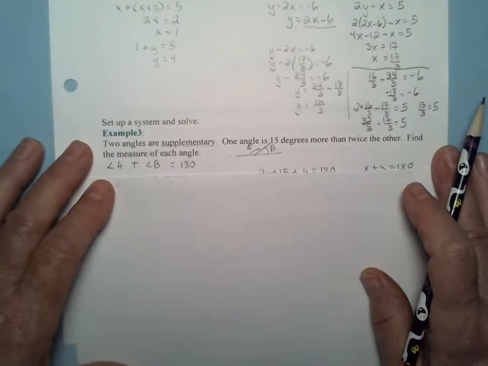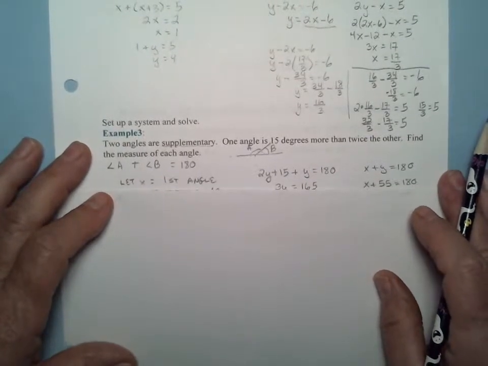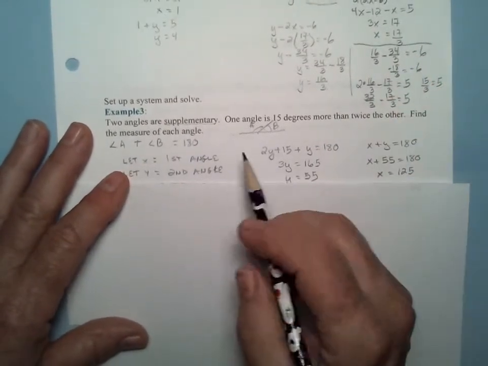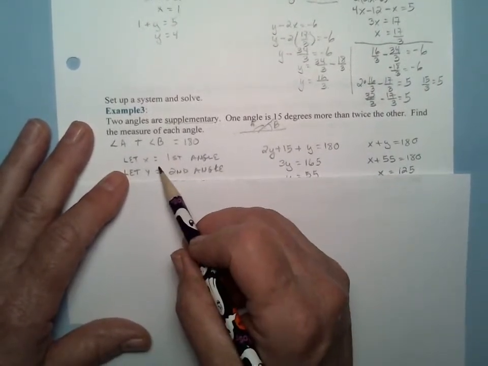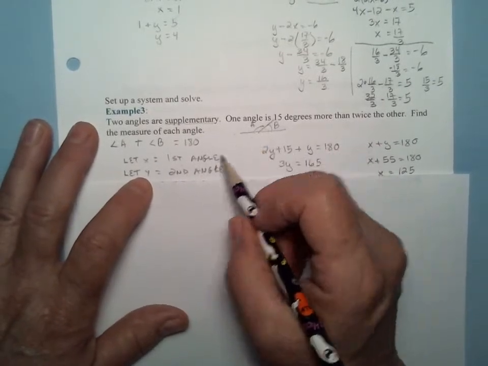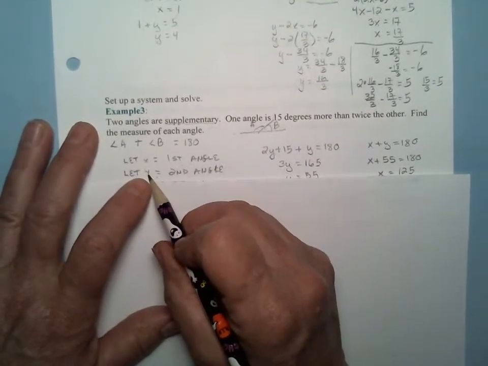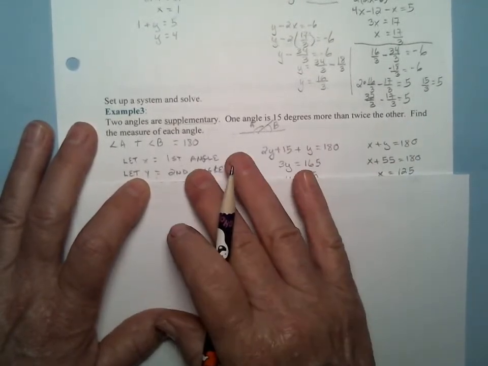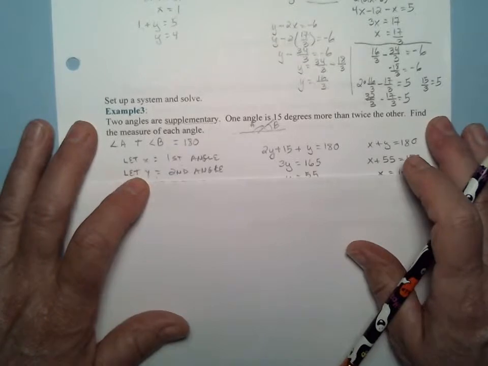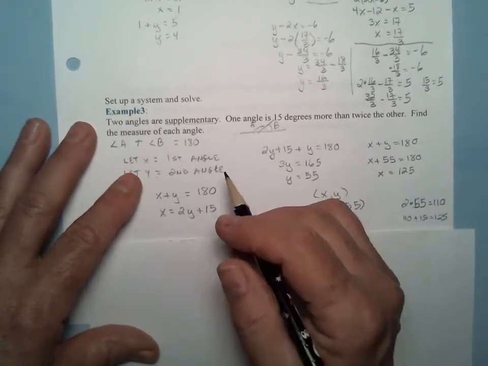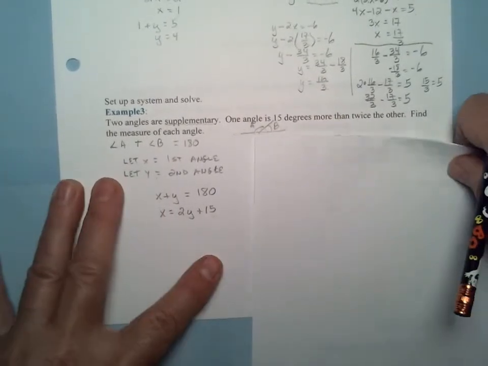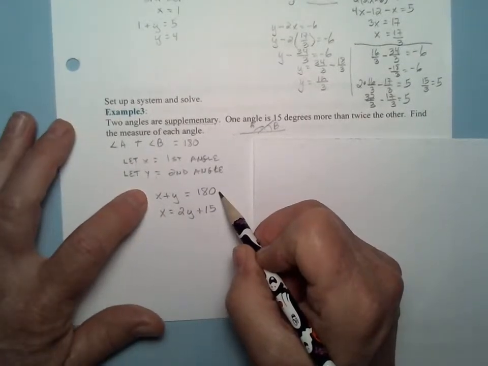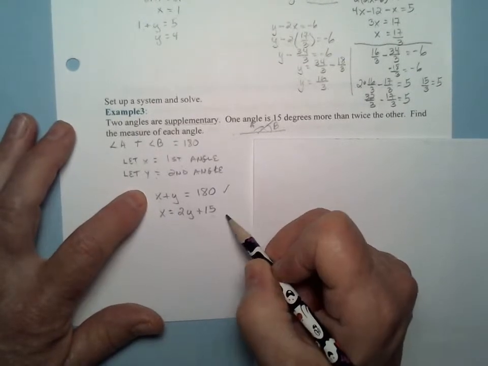So the first thing I'm going to have to do is define some variables. I said let x equal the first angle. I don't know which one is the first, but I'm going to have x equal the first. And for the second angle, I'm going to use a different variable. I'm going to say let y equal the second angle. Okay, so I defined my variables. That was pretty easy. Now I'm going to use the information that's given to me. It says they're supplementary. Well, if they're supplementary, then I know that they add up to 180 degrees. So that's my first equation.